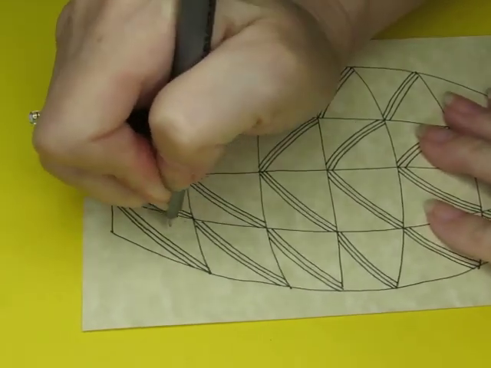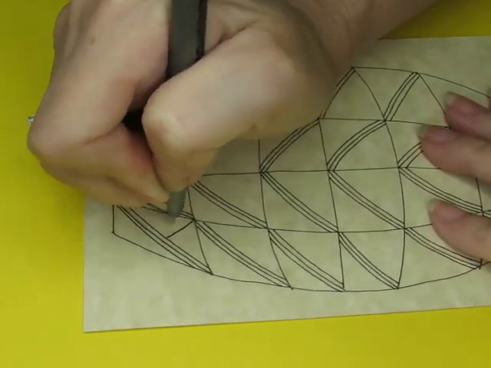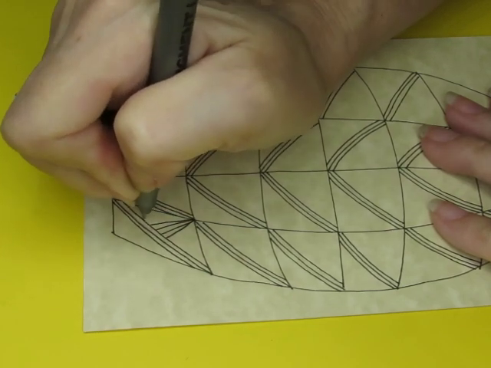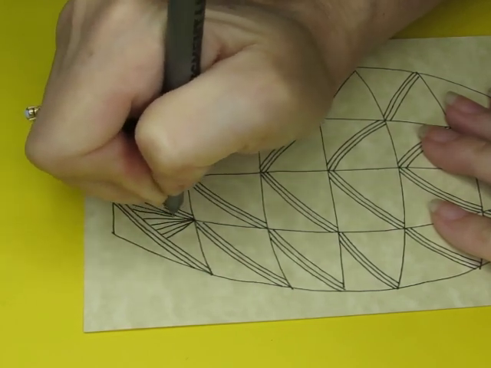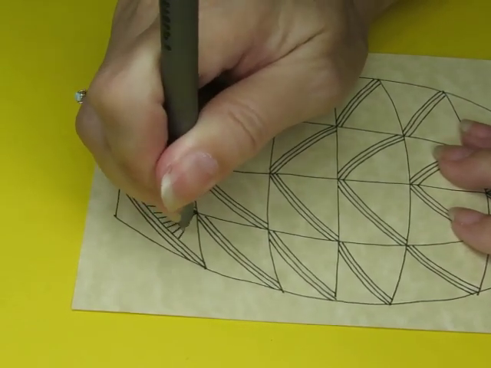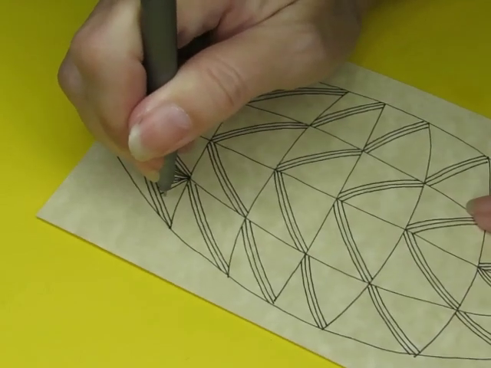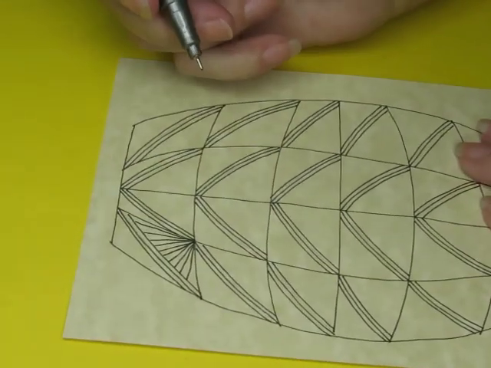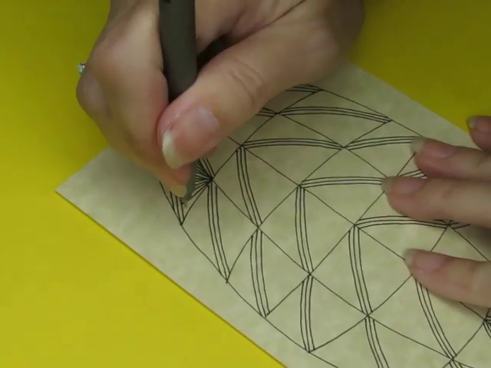My radial part is going to come here. Like that. I think I need one more.